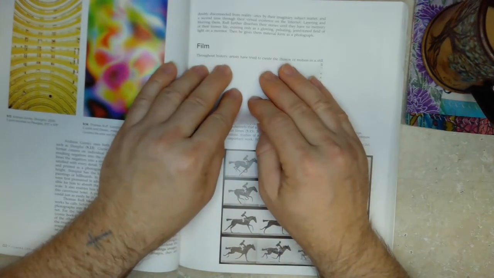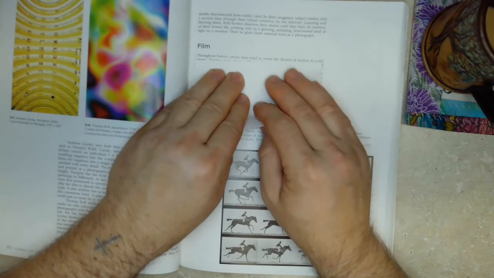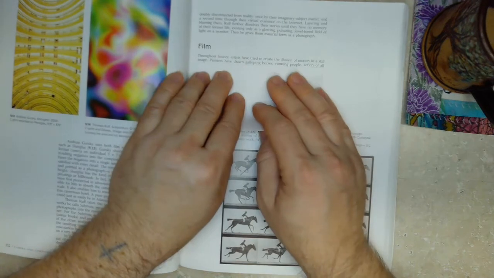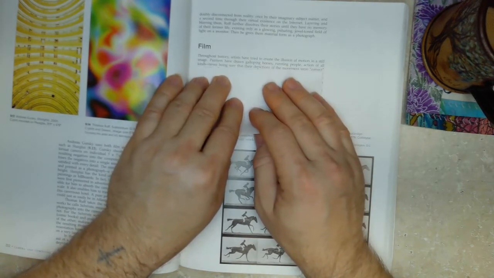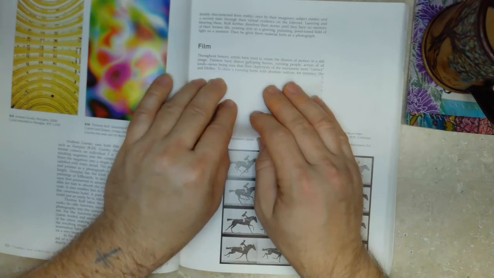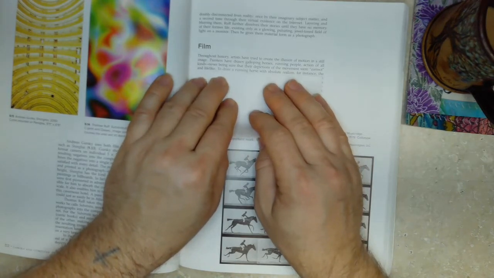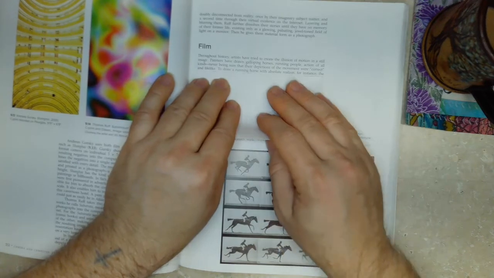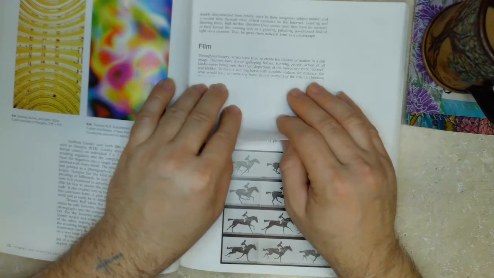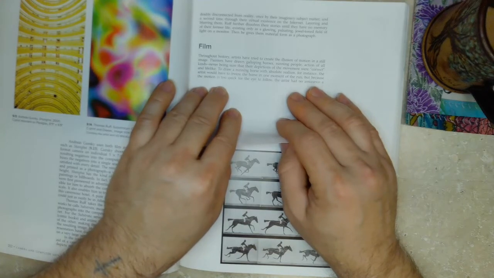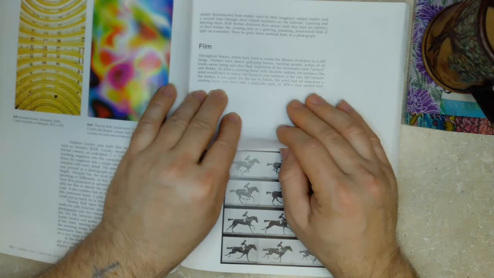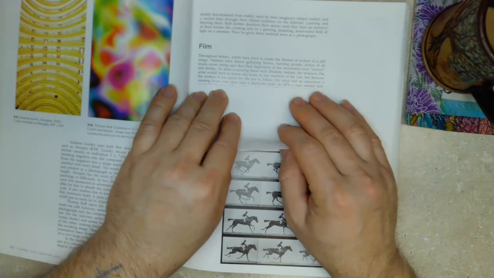Film. Throughout history, artists have tried to create the illusion of motion in a still image. Painters have drawn galloping horses, running people, action of all kinds, never being sure that their depictions of the movement were correct and lifelike. To draw a running horse with absolute realism, for instance, the artist would have to freeze the horse in one moment of the run, but because the motion is too quick for the eye to follow, the artist had no assurance a running horse ever does take a particular pose.